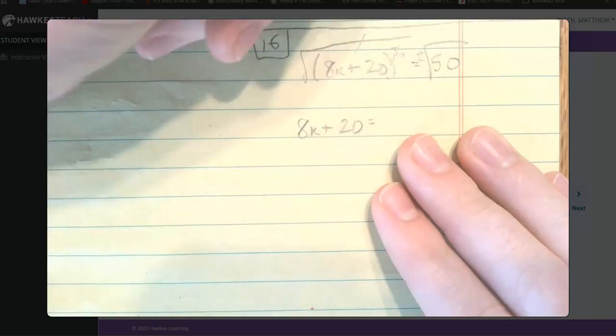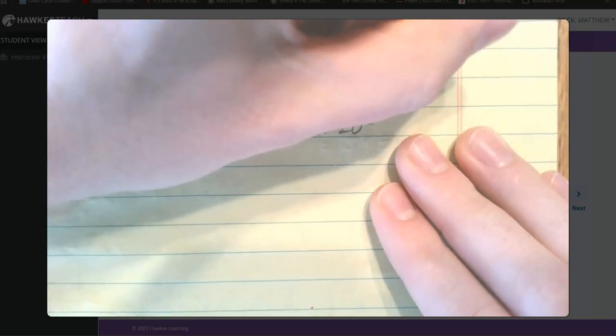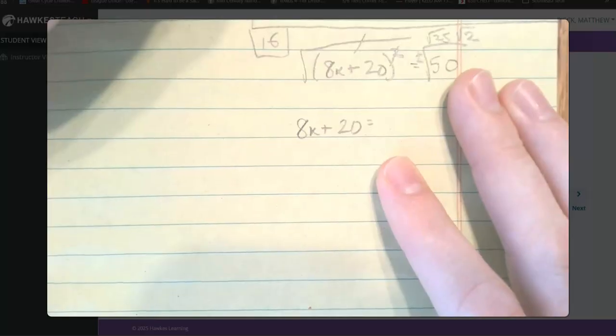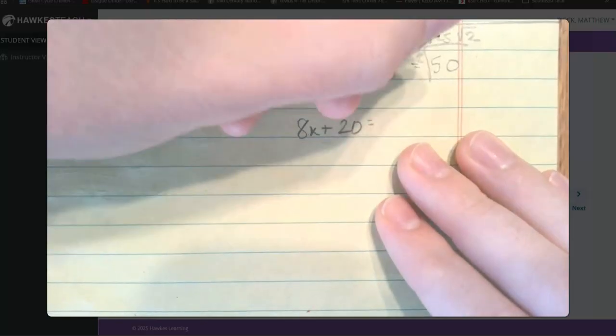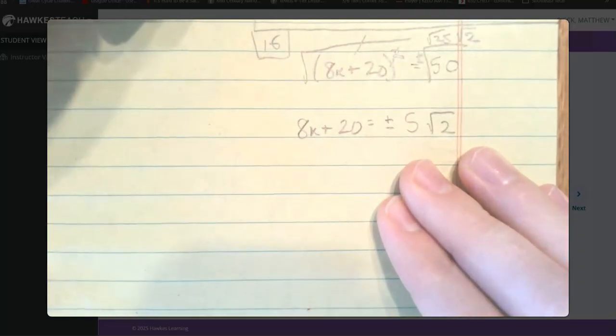All right, I'm just going to go ahead and simplify this guy here. So yeah, perfect square that goes into 50, so 25 goes into 50. So you can write square root of 50 as square root of 25 times the square root of 2, which the square root of 25 is just going to be 5. So you have plus or minus 5 square root of 2.